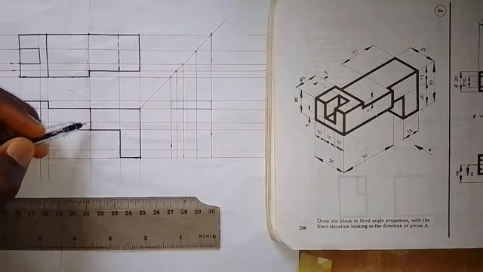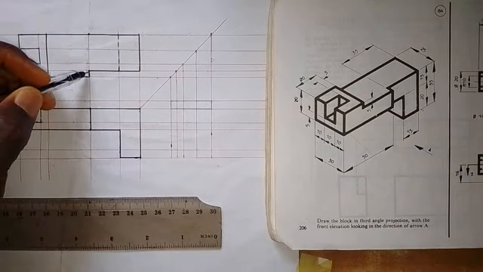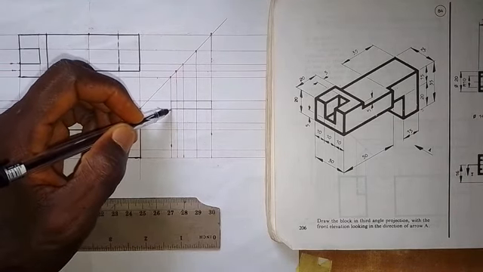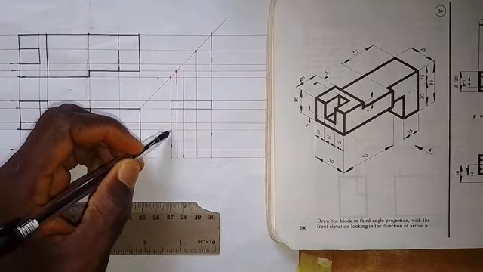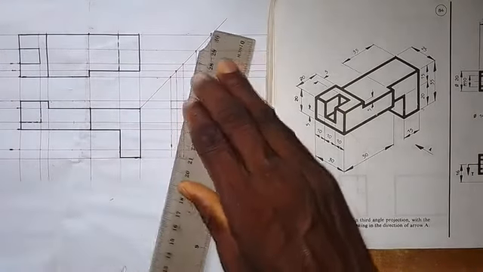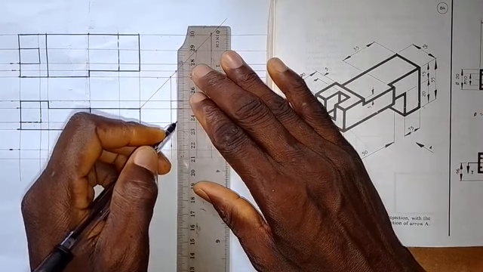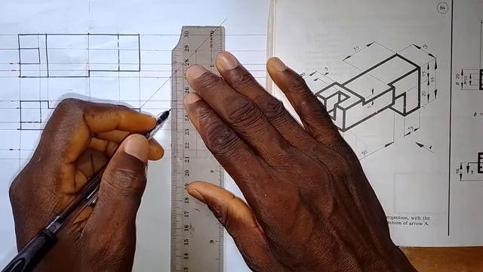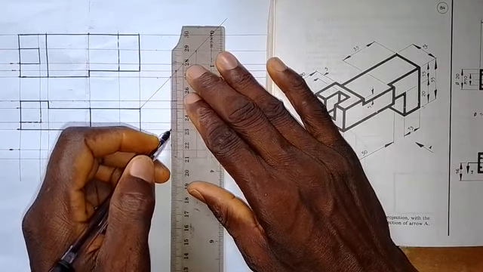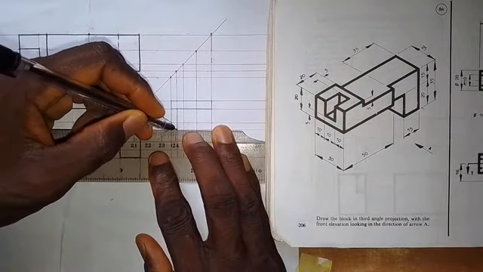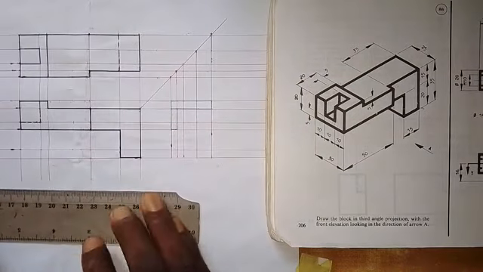It is the distance from here to here, and then if I follow this line like this, it starts from this point to this point, and it goes down to this point to this point. So let's bring out that rectangle that we have there. It's like this. So we have brought out that small rectangle on that part.